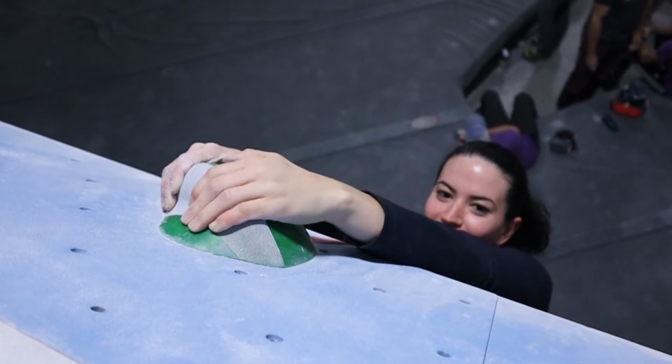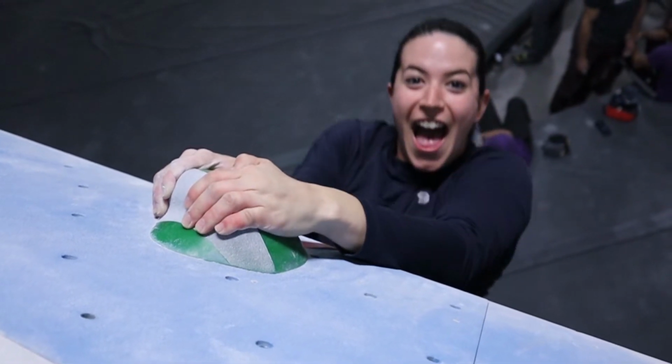Number two, send or top out. Again, they mean the same thing. People use them interchangeably. What it means is to complete the climb in a clean go. You've made it from the bottom to the top, one solid go, and you have sent the problem or topped it out. Great job. Now we're going to get into a few of the terms on how you can send.